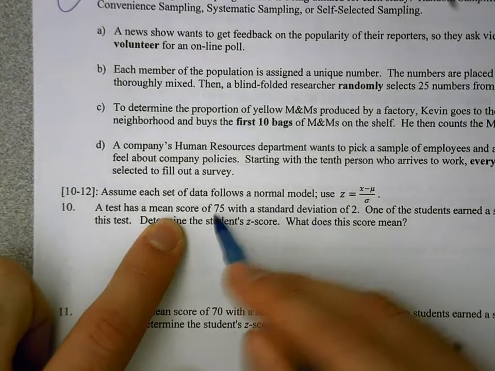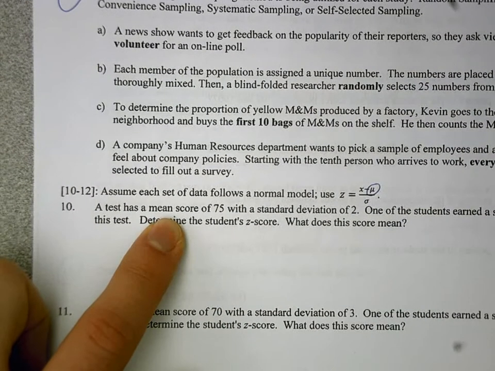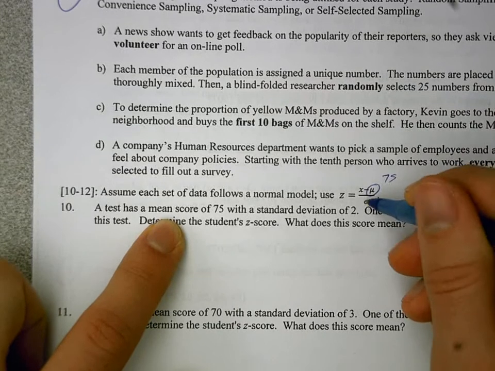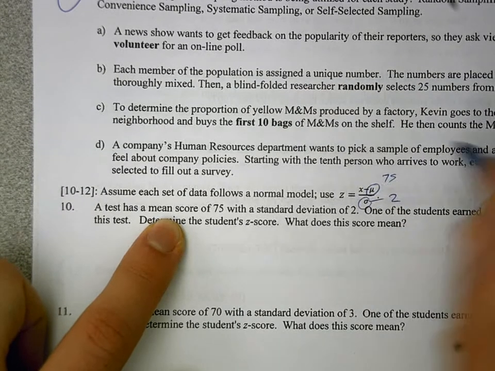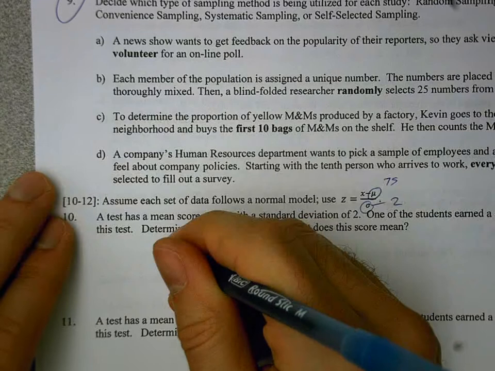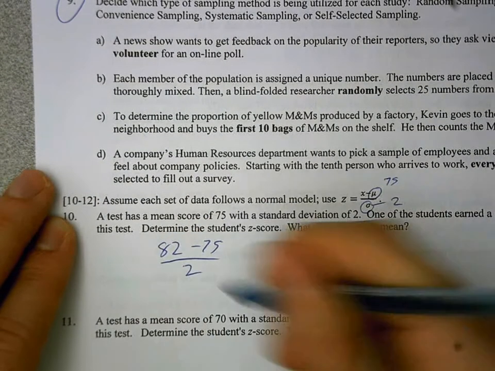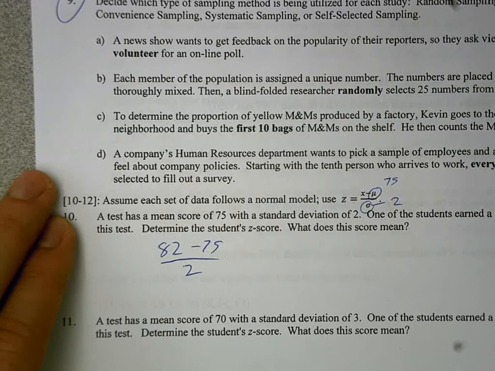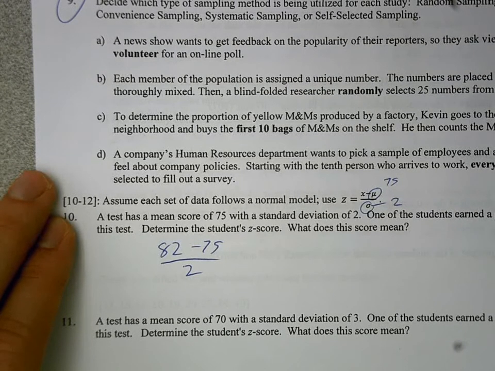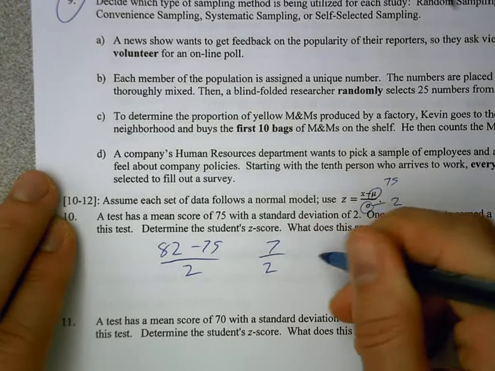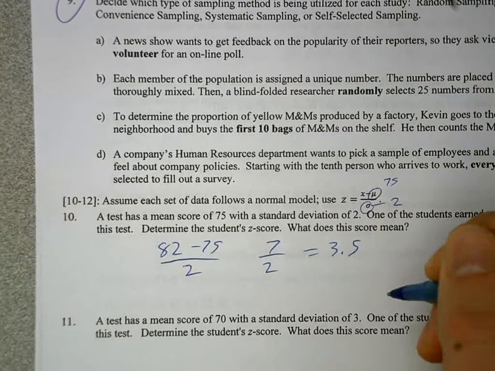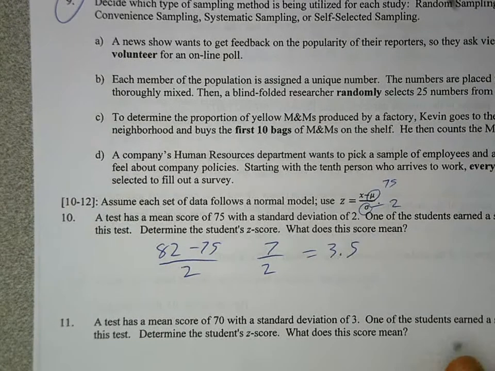Mean test score. That's, for the Z formula, that's the mean. 75. Standard deviation is on the bottom. The student actually earns an 82. 82 minus 75 divided by 2. Sorry, 82 minus 75 gets us 7 over 2, or 3.5. Now that's a high z-score, but it's reasonable. Is 100 a reasonable z-score? Is 85 a reasonable z-score?